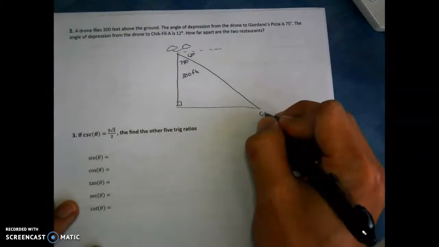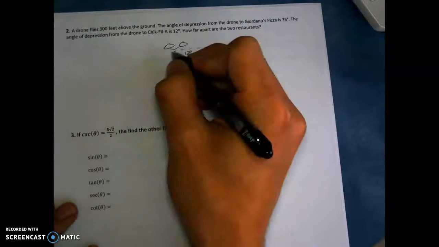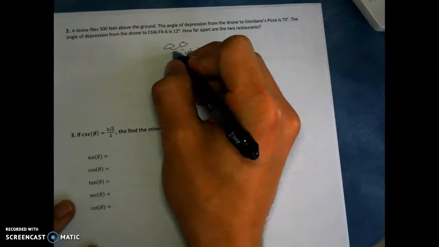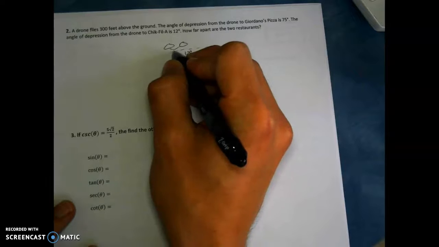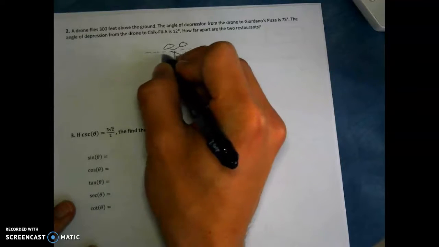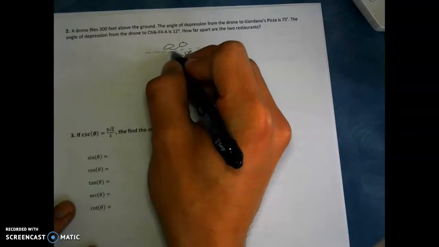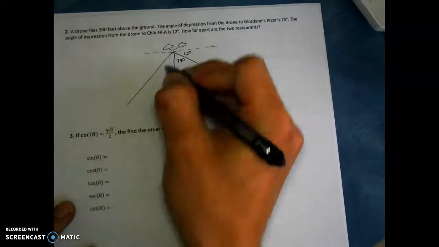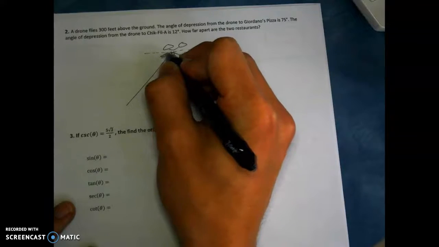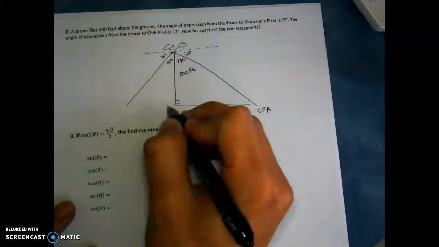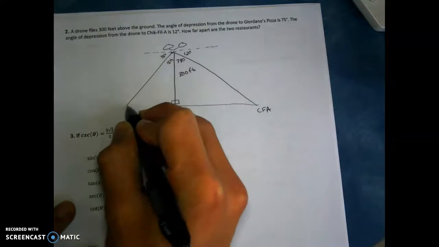And then this is Chick-fil-A out here. Then the pizza place, angle of depression of 75 degrees. So remember, this creates the 75 degrees right here. So that means this angle is 15 degrees. Okay, there's my right triangle.